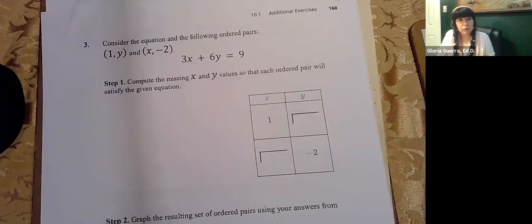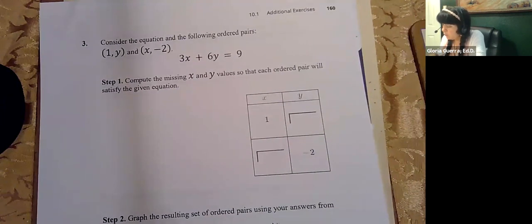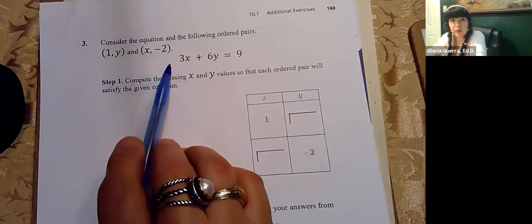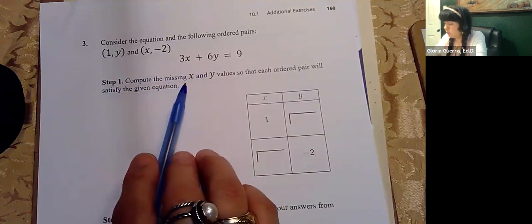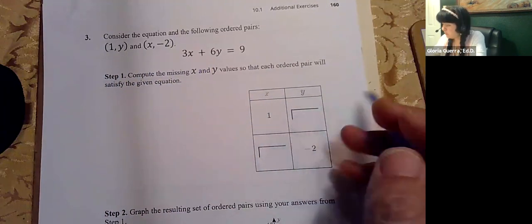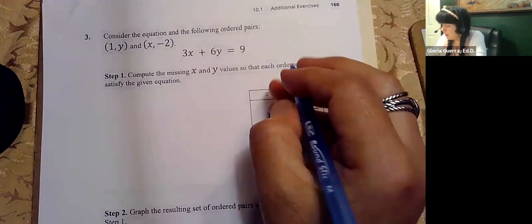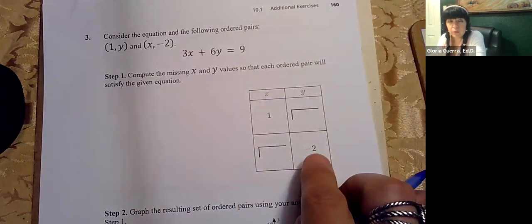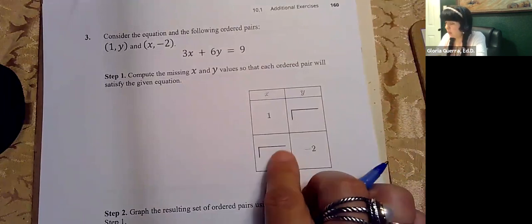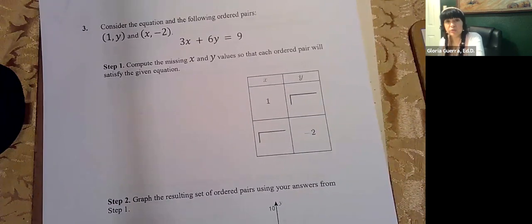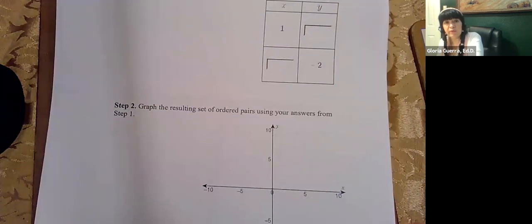Okay. Then let's go to page 160. Is this next problem here? 3. Consider the equation and the following ordered pairs: 1, y and x, negative 2. Here's your equation. Step 1, compute the missing x and y values. So you see your table? See how sometimes this is missing y, see this is missing x? These are assigned. Here, x was assigned 1. Here, y was assigned negative 2. So compute the missing x and y values so that each ordered pair will satisfy the given equation. Then you see on the bottom, I want you to graph that.